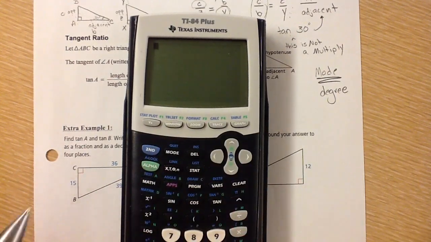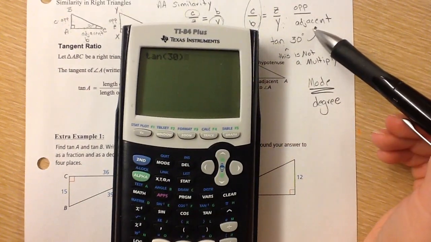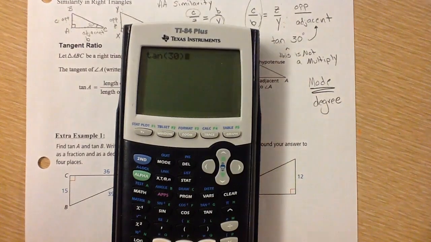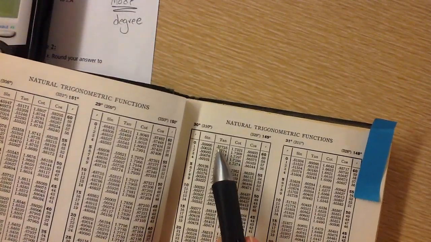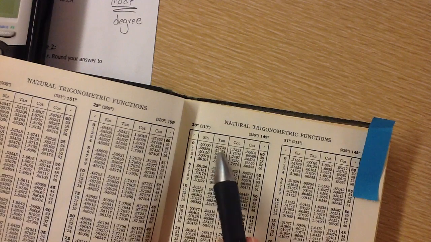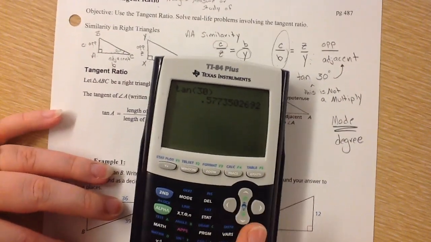Now it goes back. So the tangent of a 30-degree angle, meaning the ratio of the opposite side to the adjacent side of a 30-degree angle, will always be 0.57735, which if you remember, was actually what the table had. You can read that really tiny right in there. But we don't need the table now that we have a calculator. The table has been pre-programmed into your calculator.